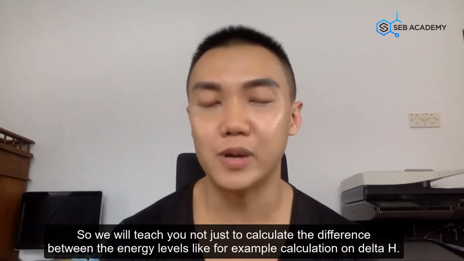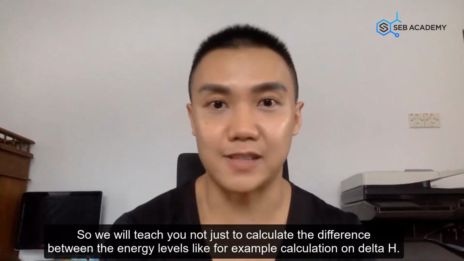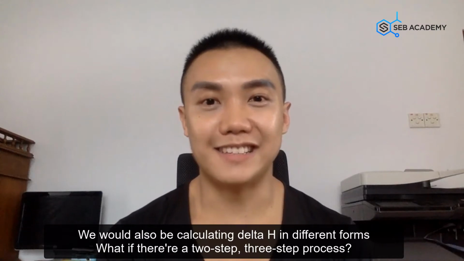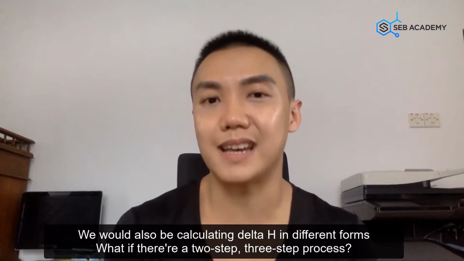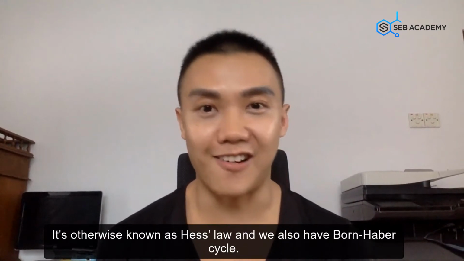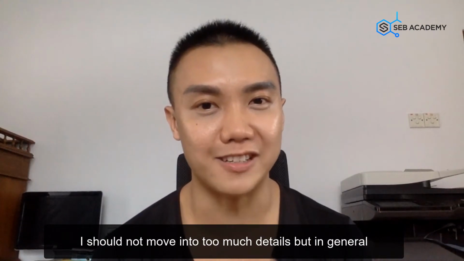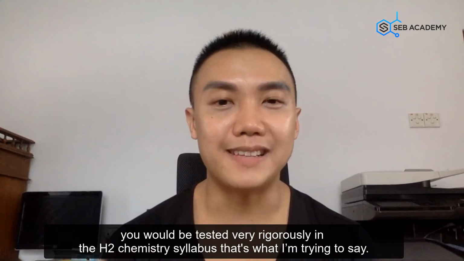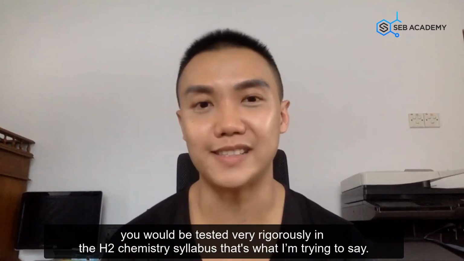So we will teach you not just to calculate the difference between the energy levels, like for example calculation on delta H. We will also be calculating delta H in different forms. What if there's a 2-step, 3-step process? It's otherwise known as Hess law, and we also have Born-Haber cycle. Okay, I should not move into too much details, but in general, you would be tested very rigorously in the H2 chemistry syllabus. That's what I'm trying to say.